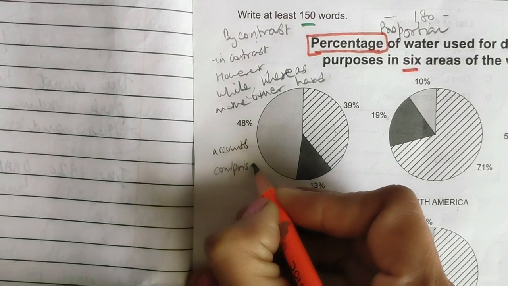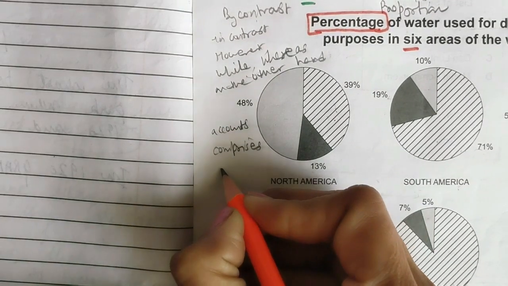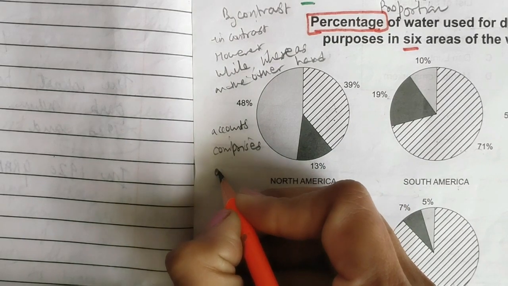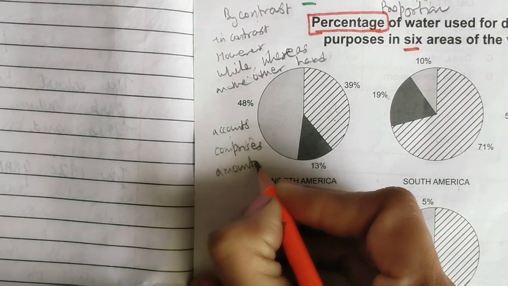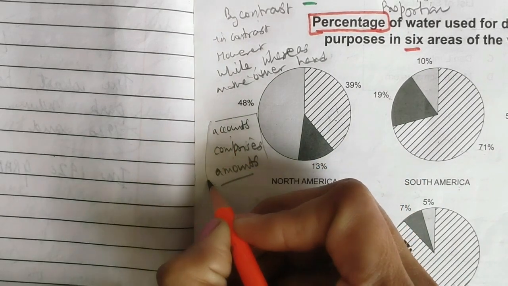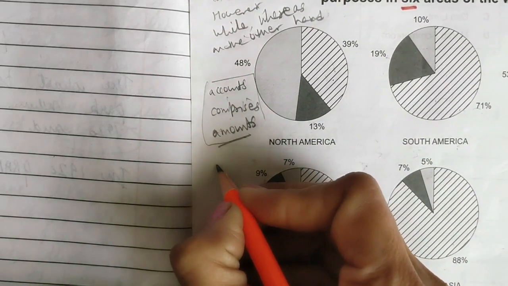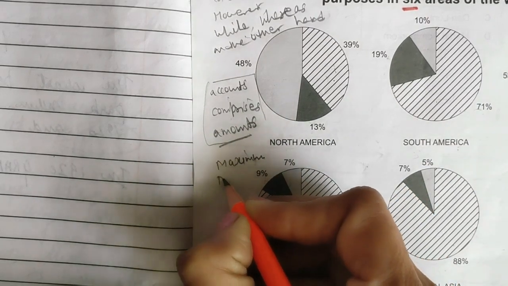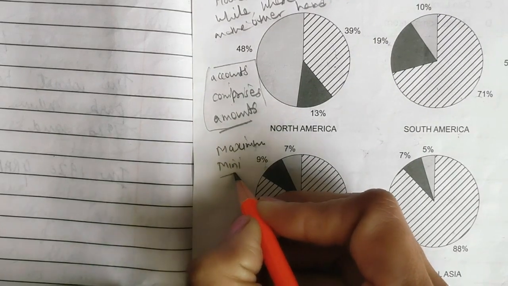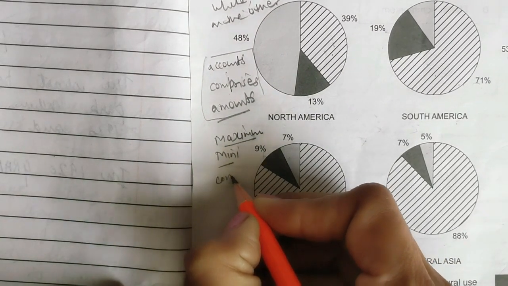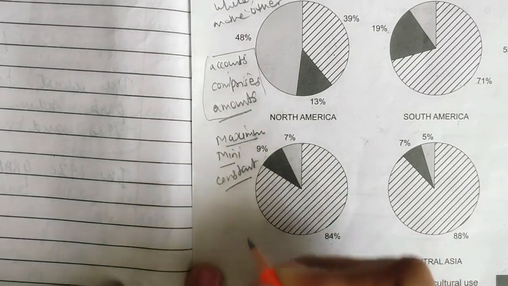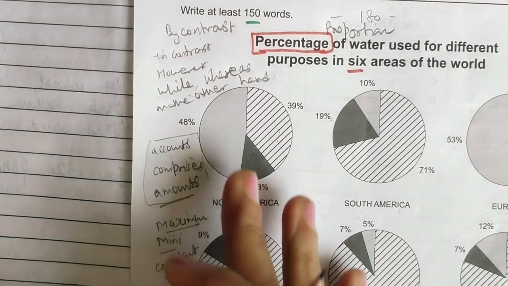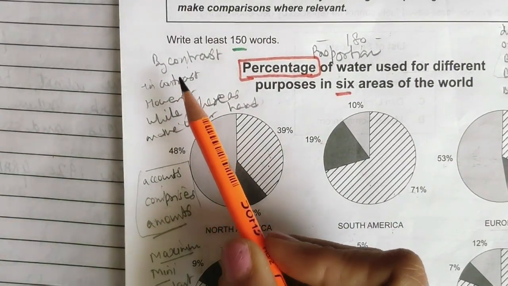Comprises, okay, or comprised. And accounts comprise amounts. Okay, so these are verbs, you should use them. And of course you should keep in mind the maximum thing. You have to find out maximum, minimum. Okay, maximum, minimum, and any constant thing you should check while analyzing the data. So these are the things you should take care of. So these are the contrast words.